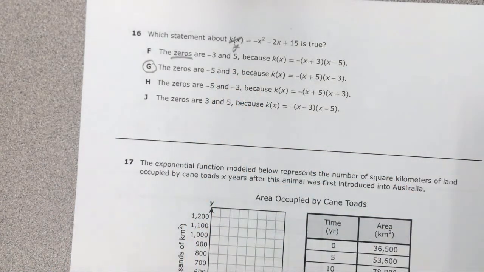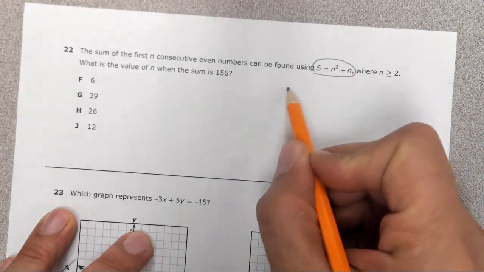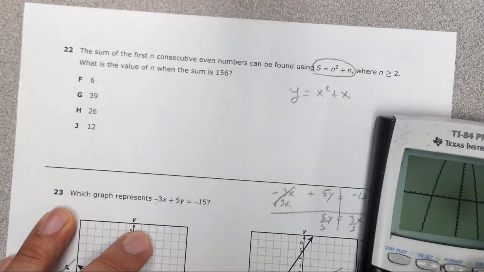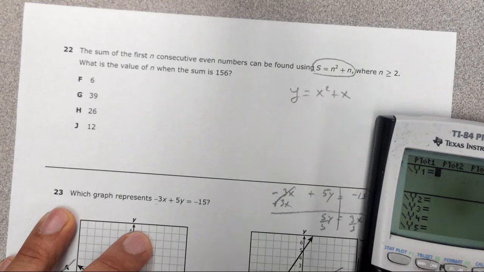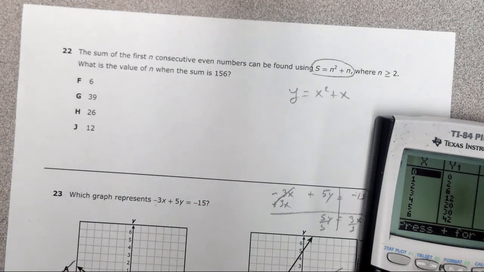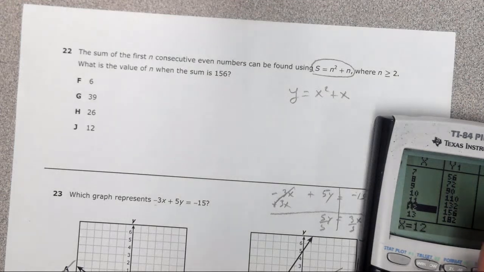Alright, next we're going to do question number 22. They give us an equation, but it uses different letters, so we'll switch the letters to something we're comfortable with, and then we'll plug it in the calculator. Once we do so, we can go to the table, and we're looking for 156, and that's right there. The answer is 12.